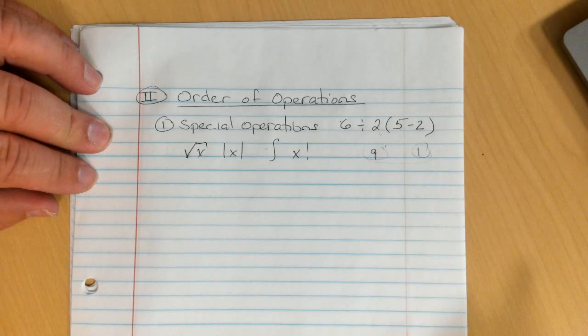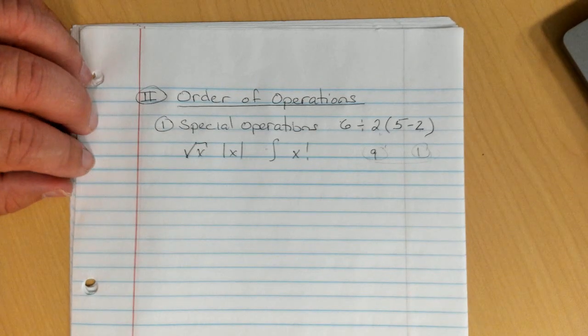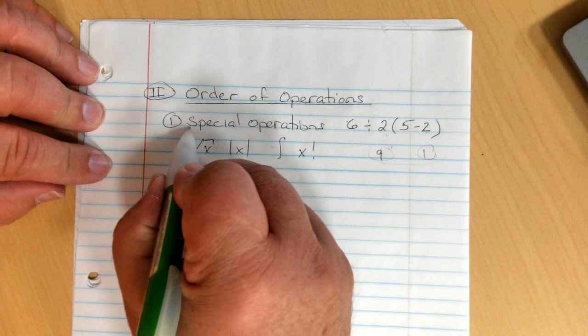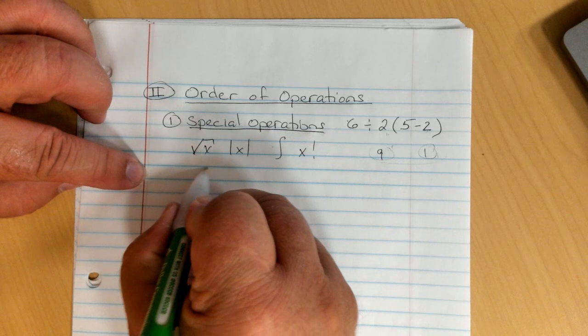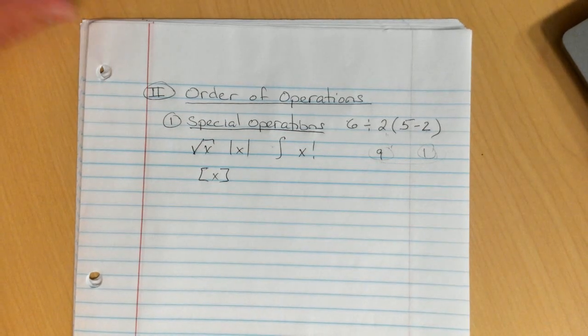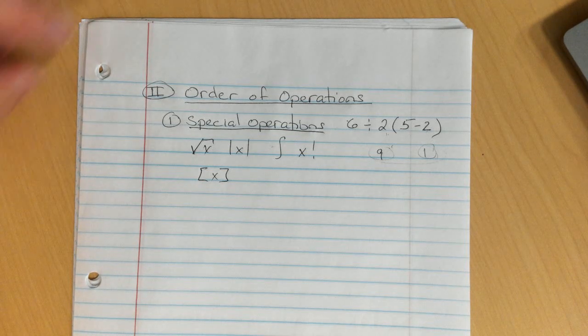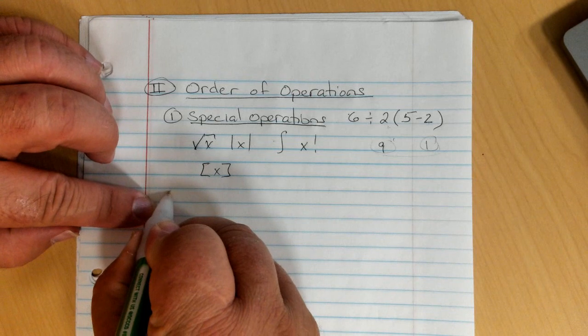These are all the rules now we're going to get in mathematics. As you go through math, you'll have more and more symbols that you can live with. So, first thing, do anything special. Also, what about brackets? PEMDAS doesn't talk about brackets. So do any special operations first, whatever's inside there.